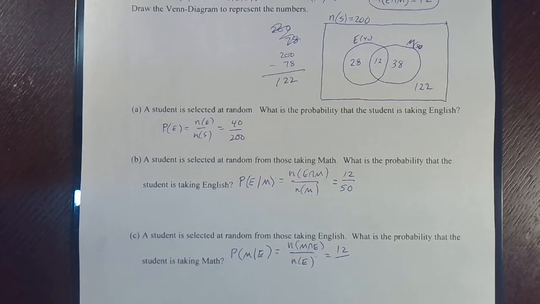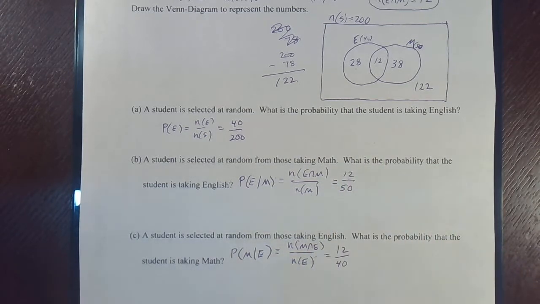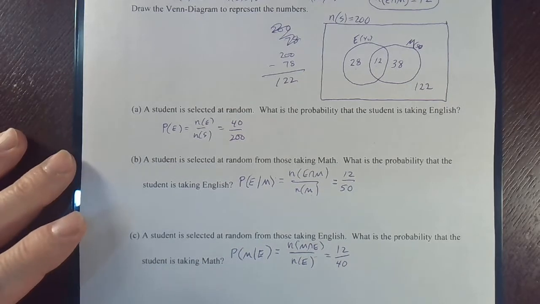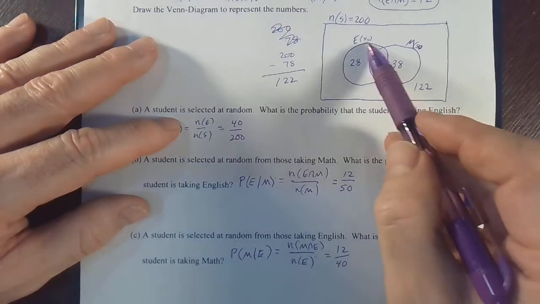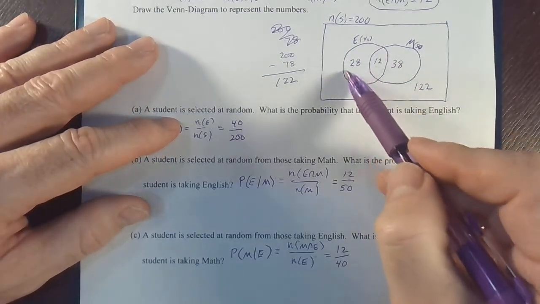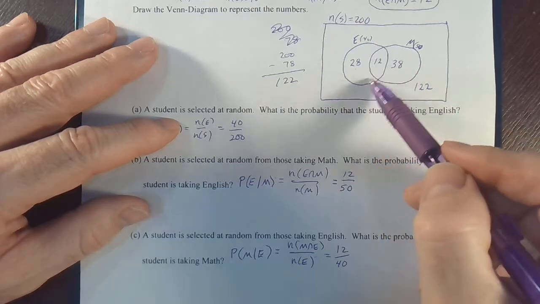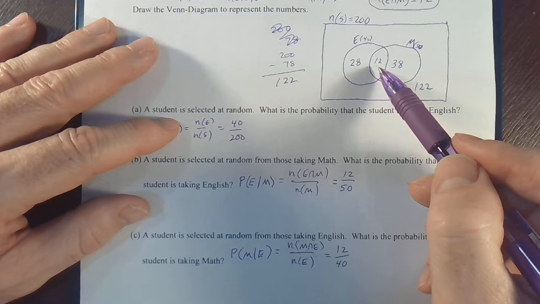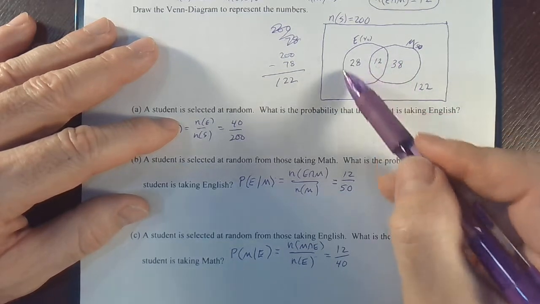Let's see, how many are in E? The circle E would be 40. Done. So basically that says that if you're selecting from those who take English, you're selecting from one of these 40. What's the probability that the randomly selected person is taking math? Well, there are 12 of these 40 taking math.